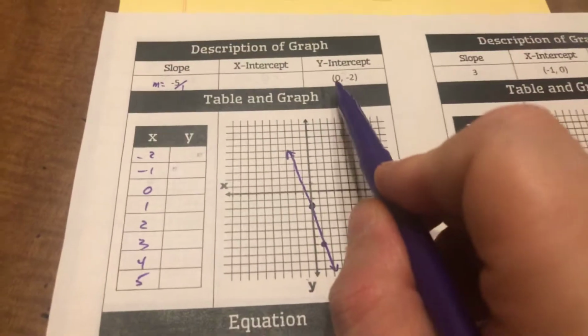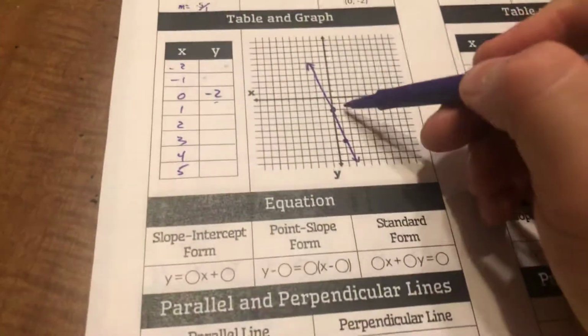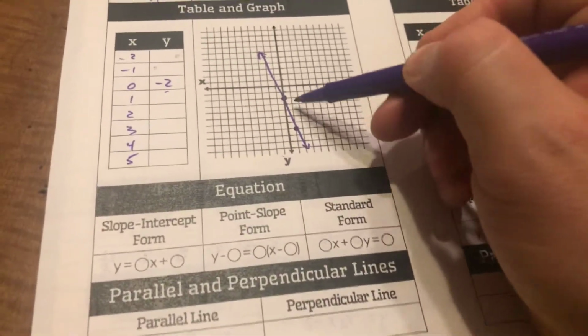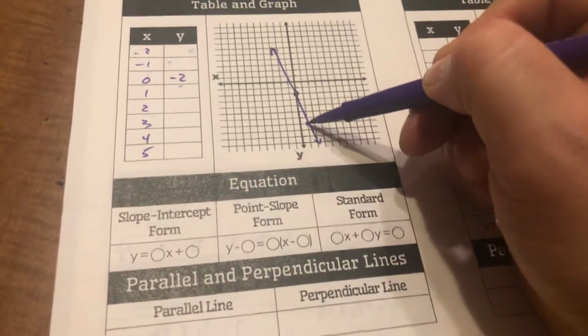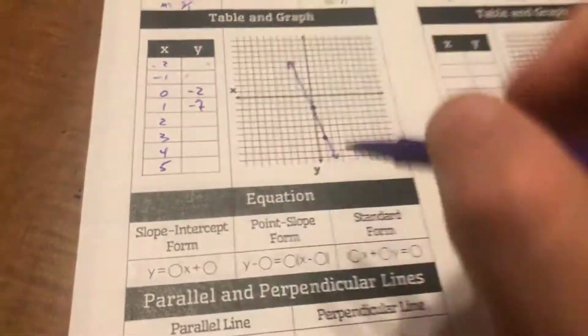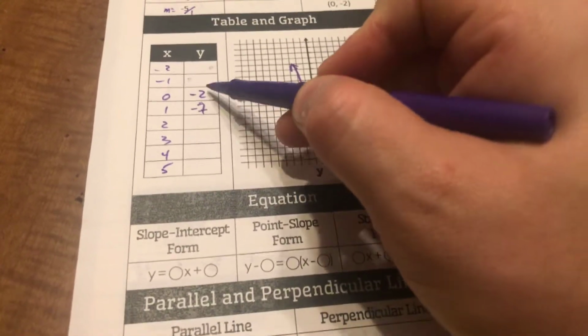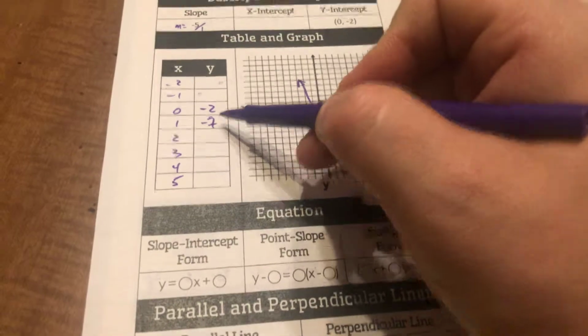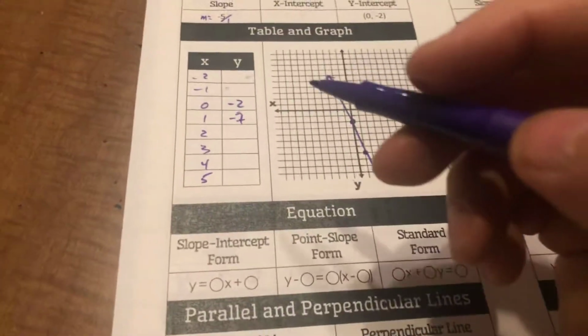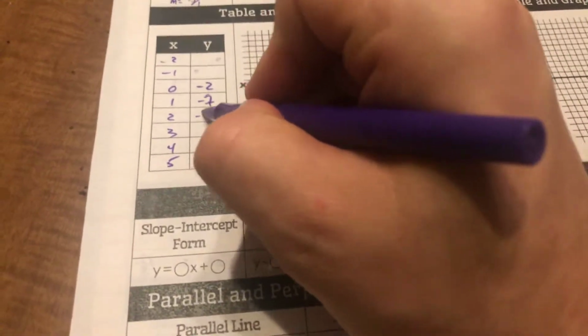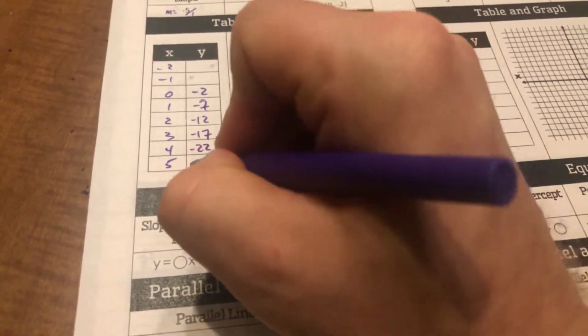Now, for your table. You already know 1 point, (0, -2). And you did one other point here, (1, -7). If you look at the pattern here, from -2 to -7, that's -5. So that's the same as your slope. So -7 minus 5, -12, -17, -22, -27, okay? And you keep the pattern.